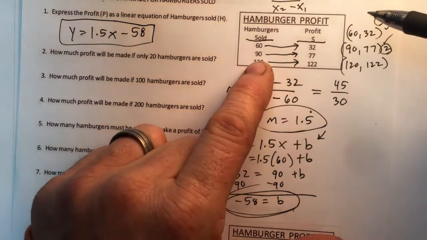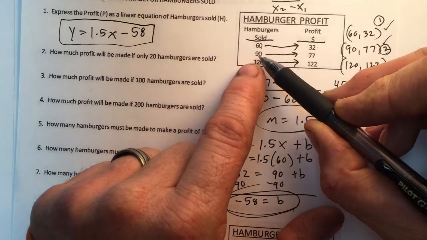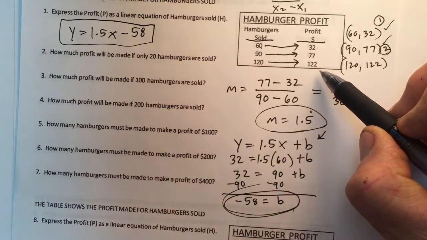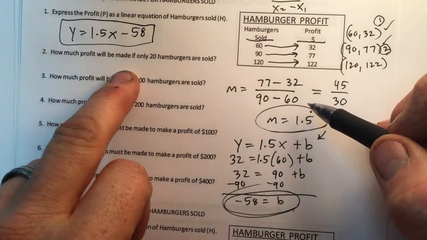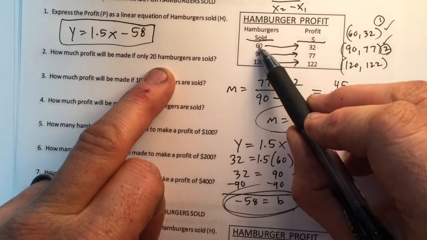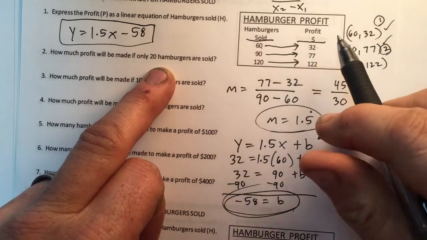So I didn't really say this, but if you sell 60 hamburgers, you make $32. You sell 90 hamburgers, you make $77. You sell 120 hamburgers, you make $122. All right, now, how much profit would you make if you only sold 20? Well, obviously, if you only sell 20, you're going to make less than 32, aren't you?